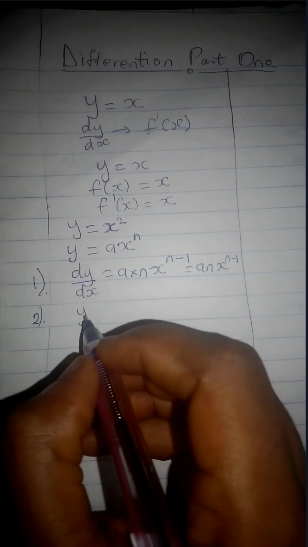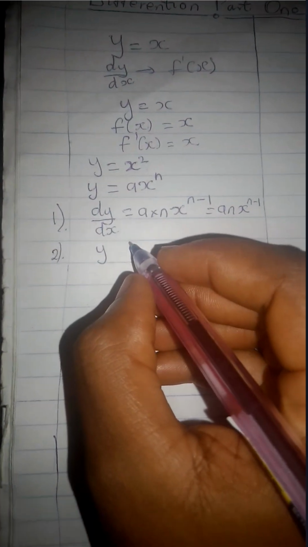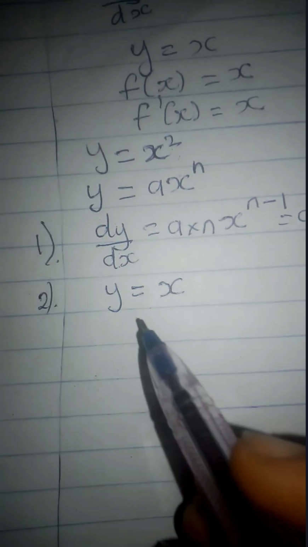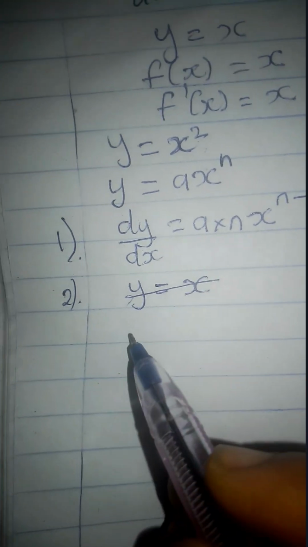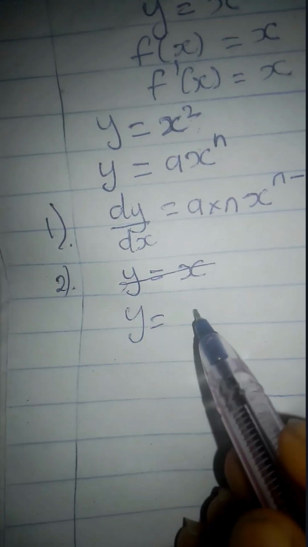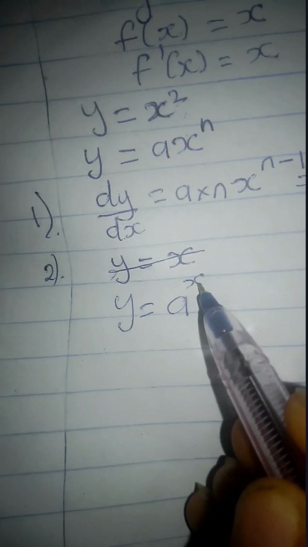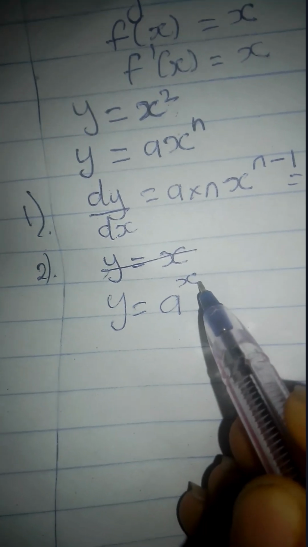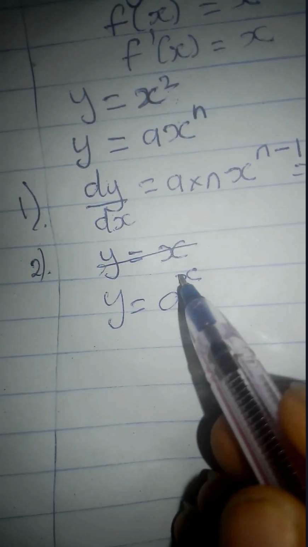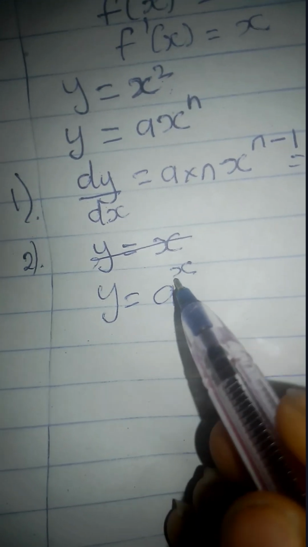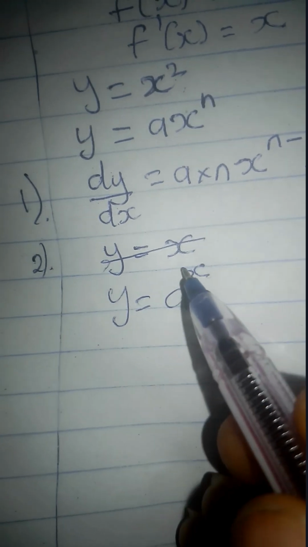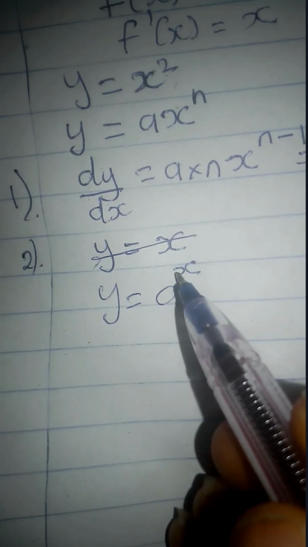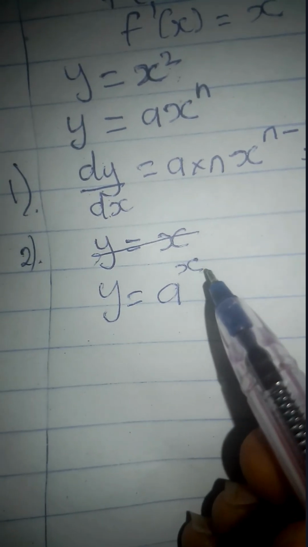Number 2, if y is equal to a raised to the power x, here the constant is raised to the power of the variable, the x in question that we're going to differentiate with respect to.